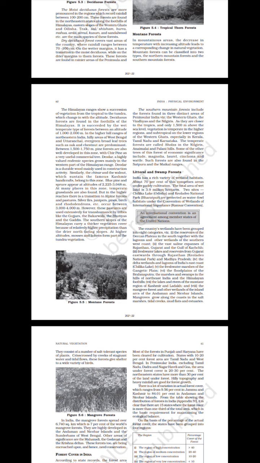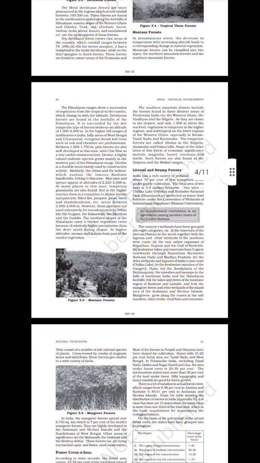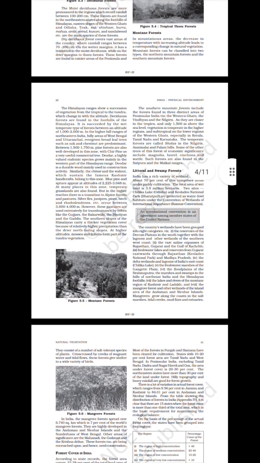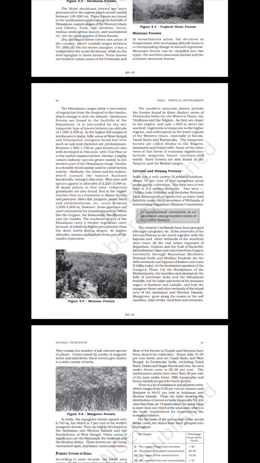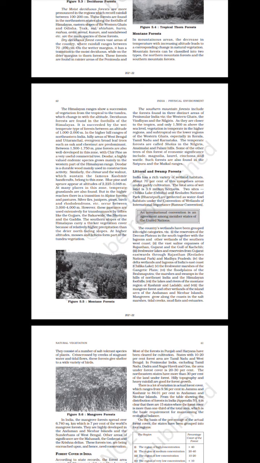Littoral and swamp forests. India has a rich variety of wetland habitats. About 70% of this comprises areas under paddy cultivation. The total area of wetland is 3.9 million hectares. Two sites, Chilika Lake, Odisha and Keoladeo National Park, Bharatpur are protected as waterfowl habitats under the Convention on Wetlands of International Importance, the Ramsar Convention. An international convention is an agreement among member states of the United Nations.